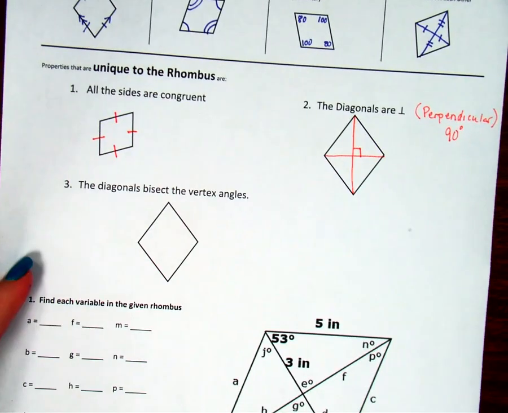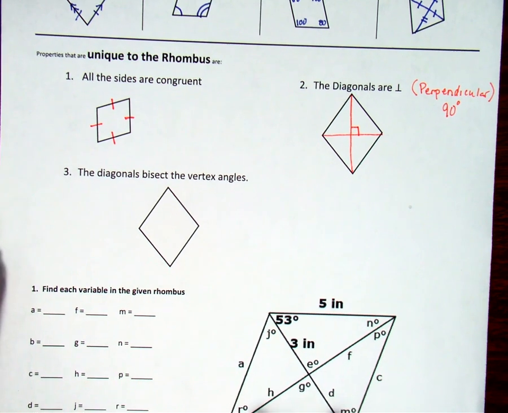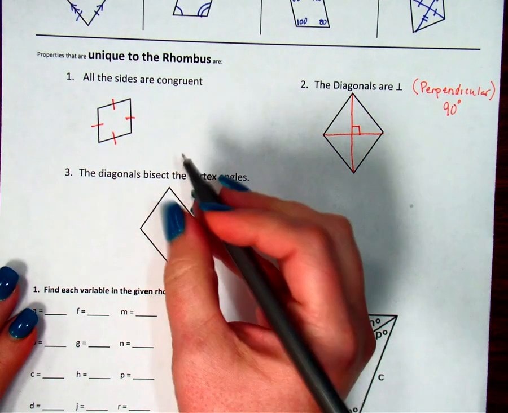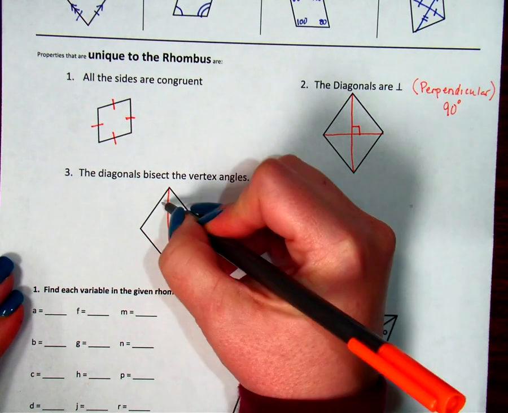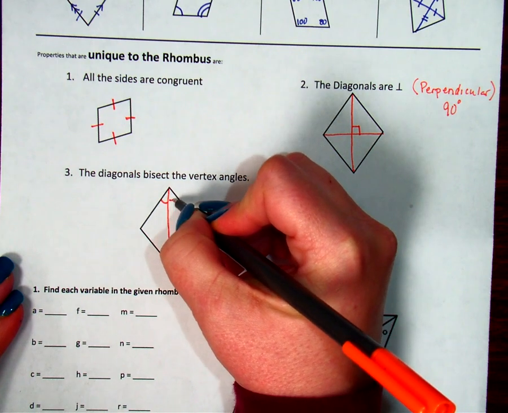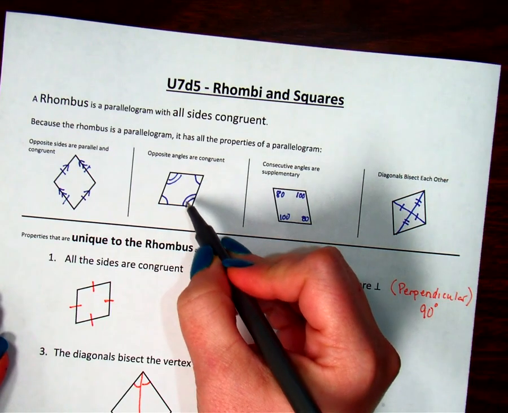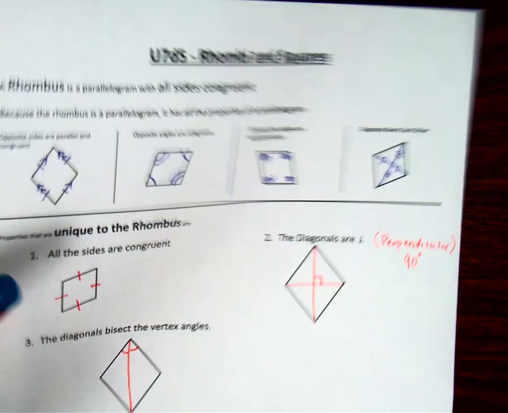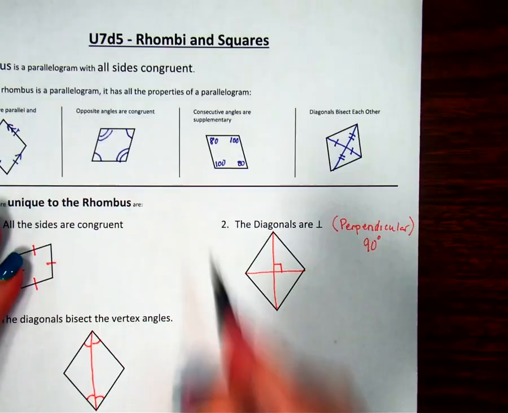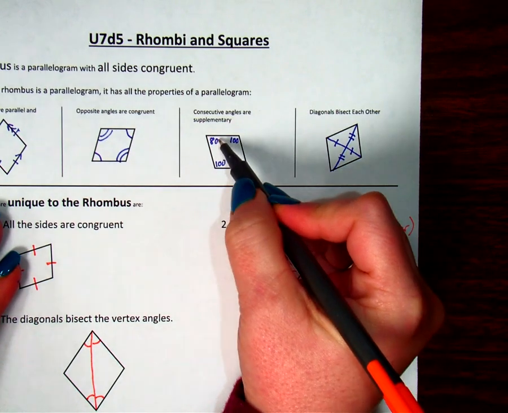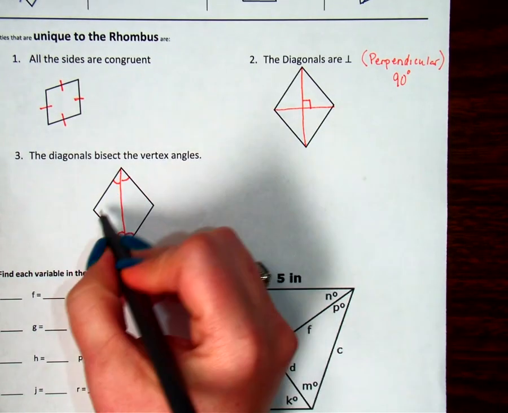And then number 3, the diagonals bisect the vertex angles. This is the first time we've talked about the vertex angles being bisected. Remember, your vertices are the four corners. So when I draw in this diagonal, it's going to make this angle congruent here. And since my opposite angles are congruent, when I bisect the other end, it's also going to make the same two angles. For example, when I draw this diagonal in, I'm going to have 40 and 40 and 40 and 40. That's true for both diagonals.